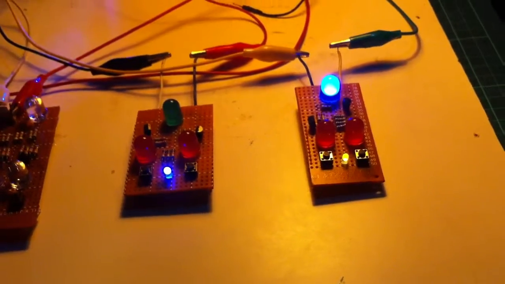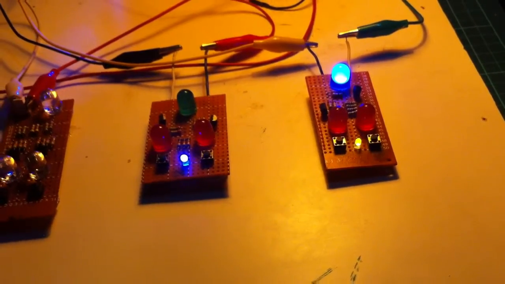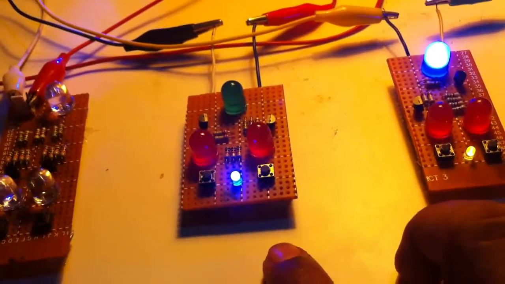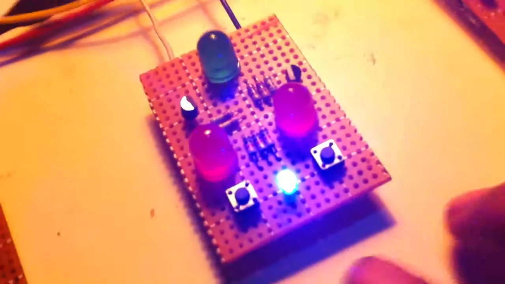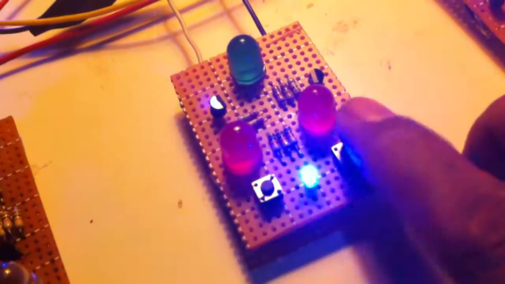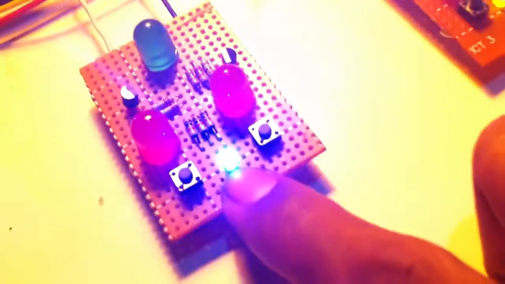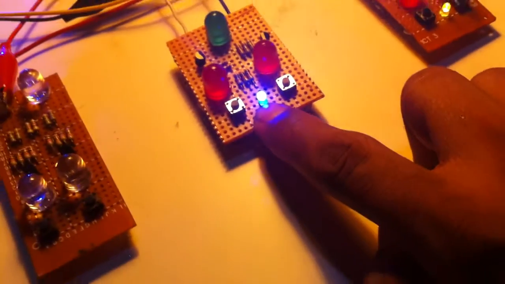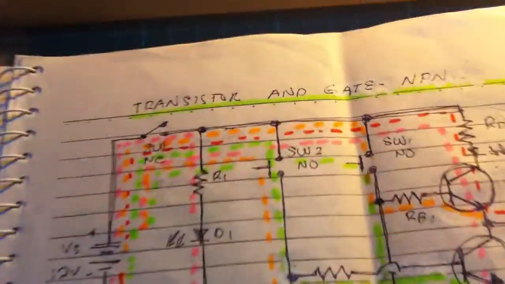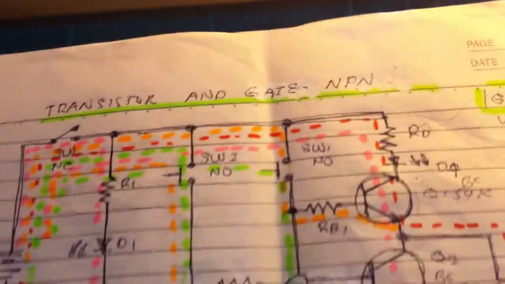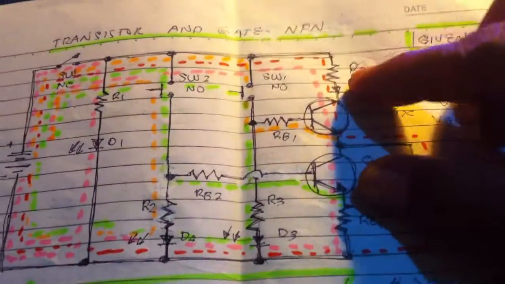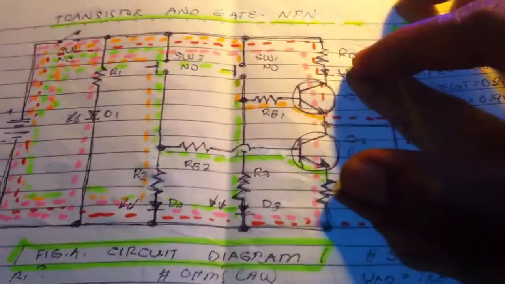Now, where is the NAND gate here? Let us see the circuit of this one. This also has two push buttons, two input LEDs, and one output LED, transistors, resistors, and a power on LED that lights here. And the circuit of this one is this: NAND gate, transistor, NPN. Two transistors are connected in this design.